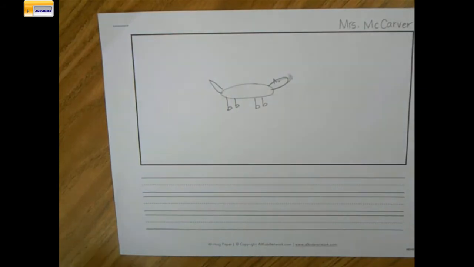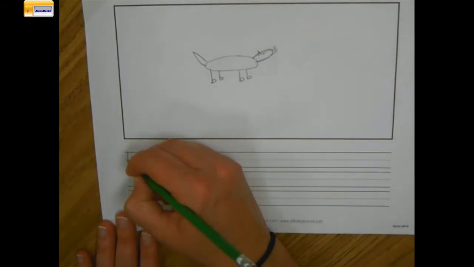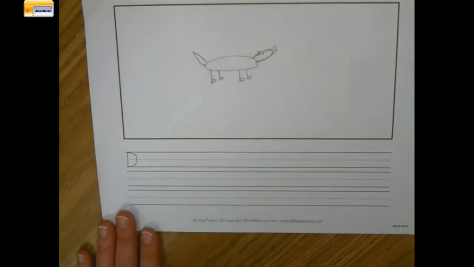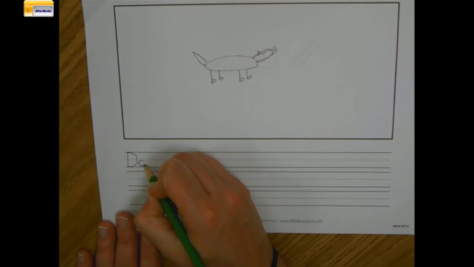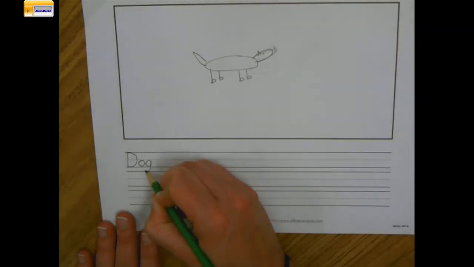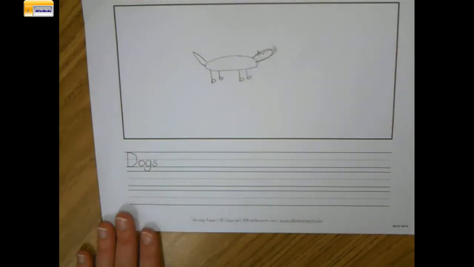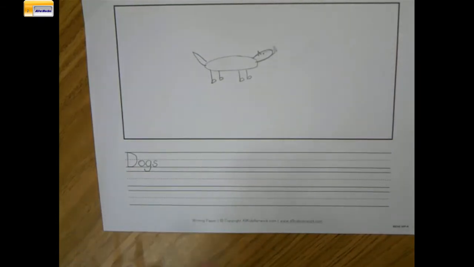When I stretch out a word, I'm going to say it slowly so I hear all the sounds. Dogs, dogs. The first sound I heard was the D sound. I know that the letter D makes that sound, so I'm going to start by writing the letter D. D, o. Oh, that's the letter O. Dog, G. I hear the G sound, which is the letter G. Dogs. And then the letter S. Dogs can have 4 legs.